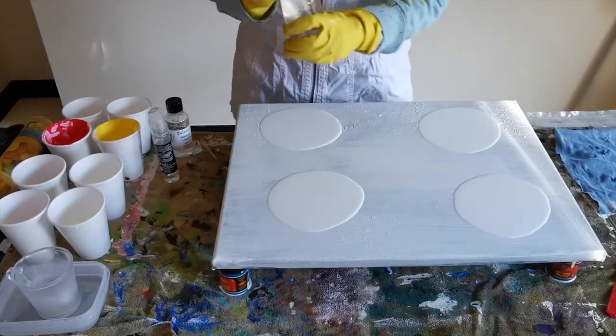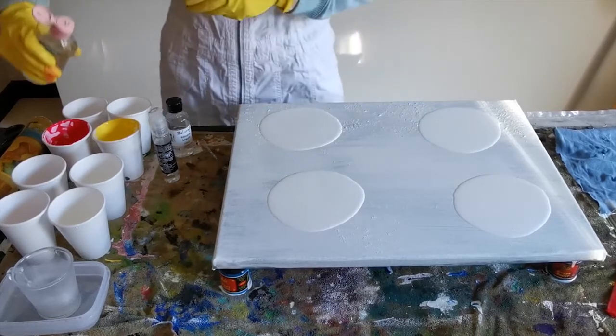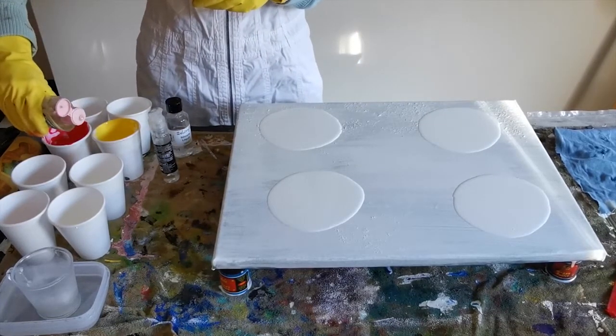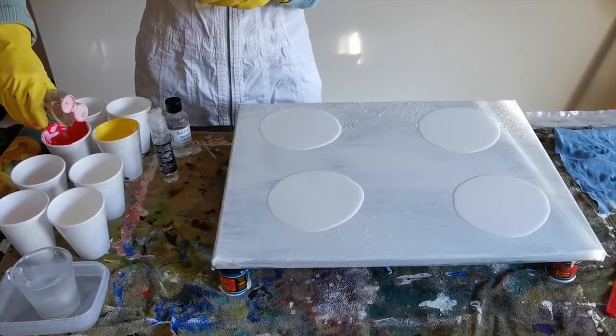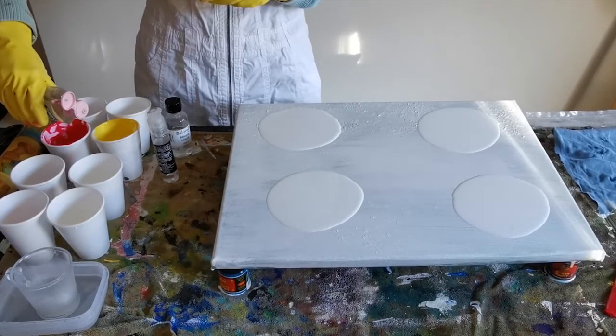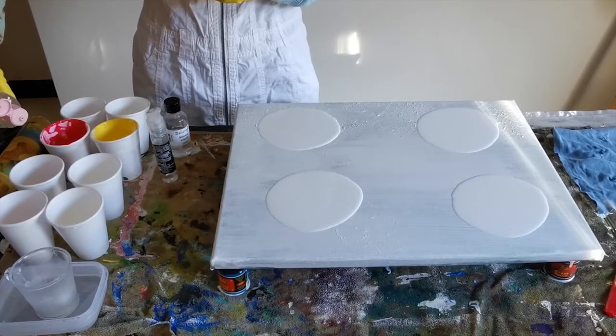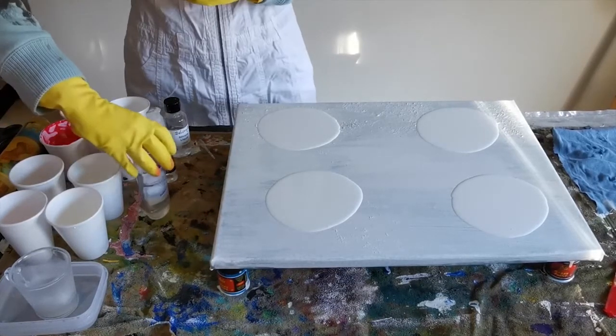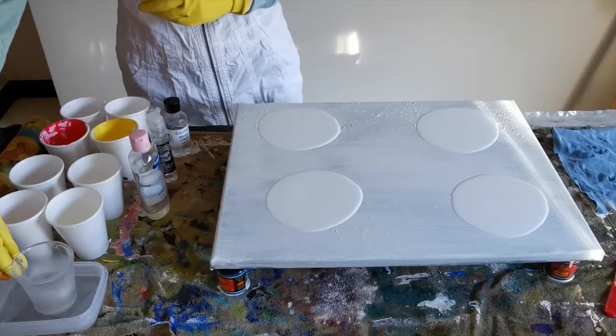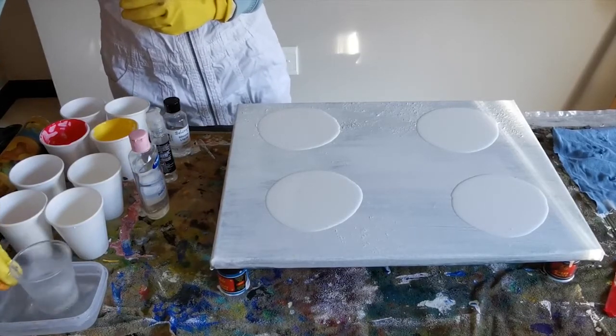I've never tried this before, so let's have a look, see how easy this is to pour. 1, 2, 3. Let's give it a little more. 1, 2, 3. Okay. And then my coconut oil, I had to warm it up again in some hot water.